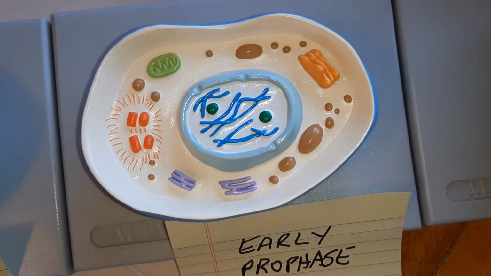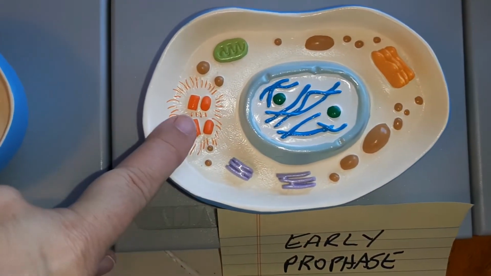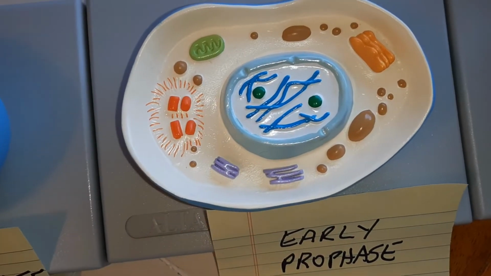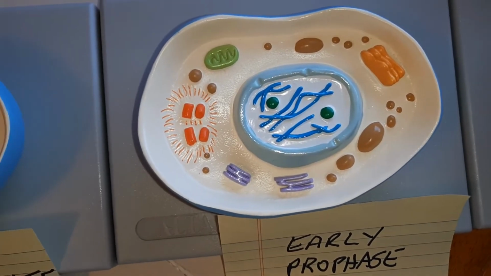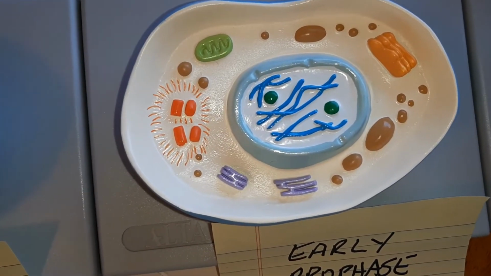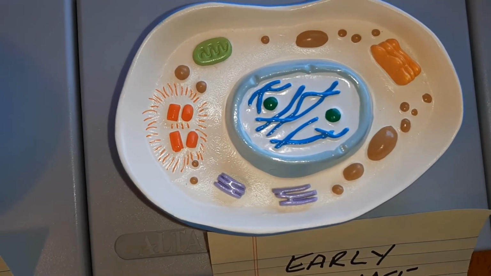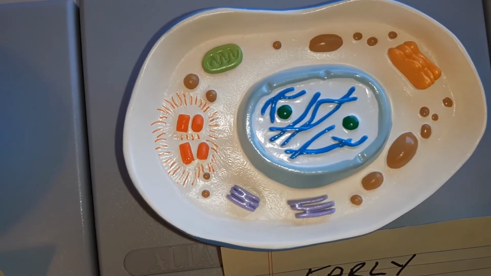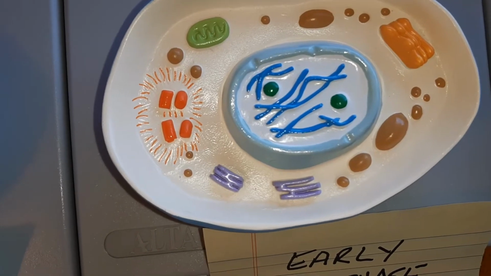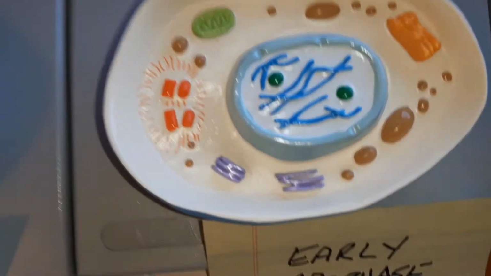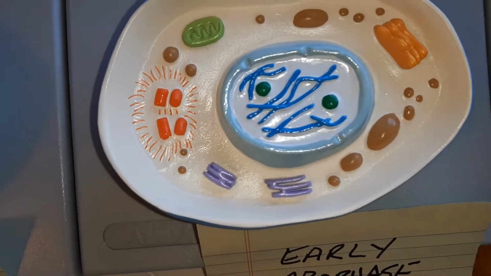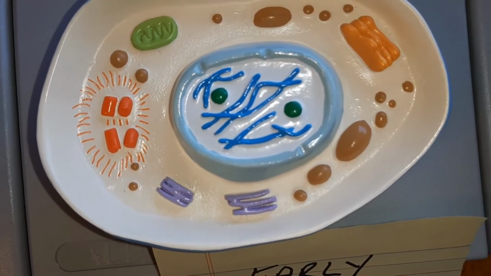So in early prophase, we begin to see over here the centrioles beginning to create and develop the spindle fibers. Chromosomes are now beginning to condense, and the DNA is beginning to condense and form the functional chromosomes, which can then be divided.